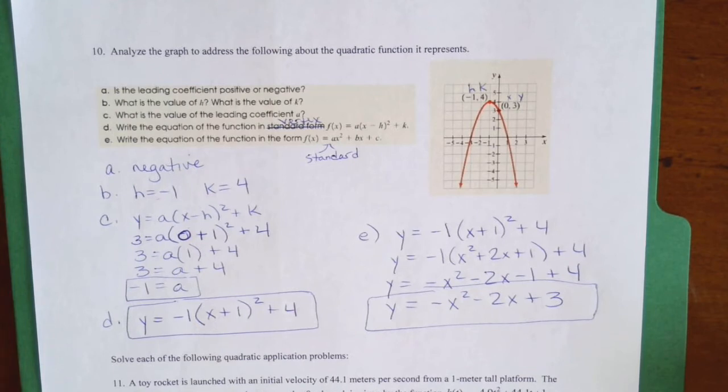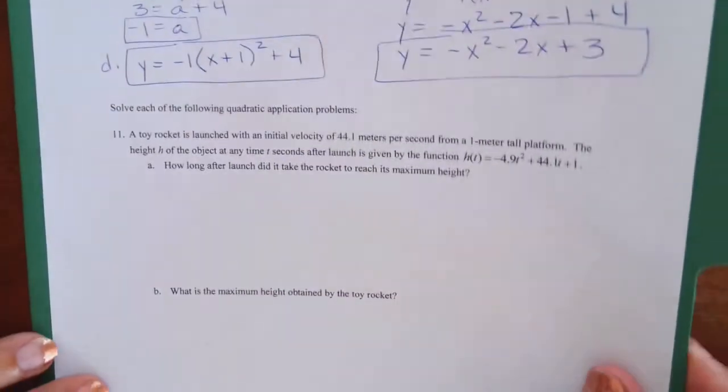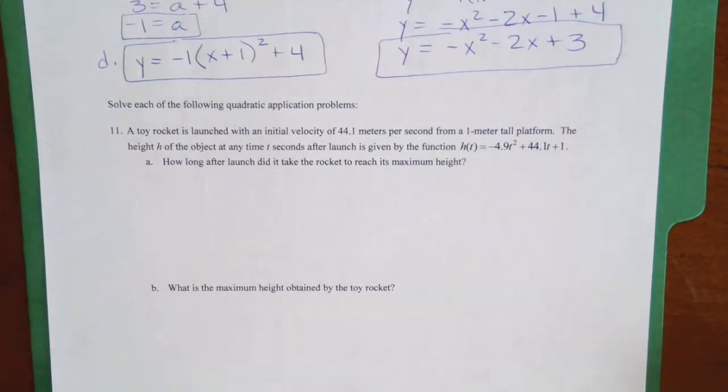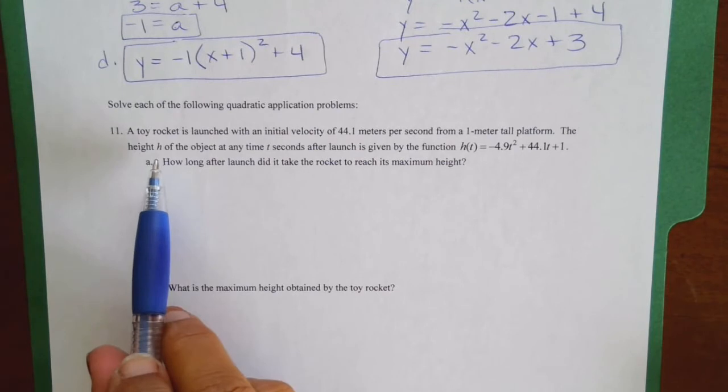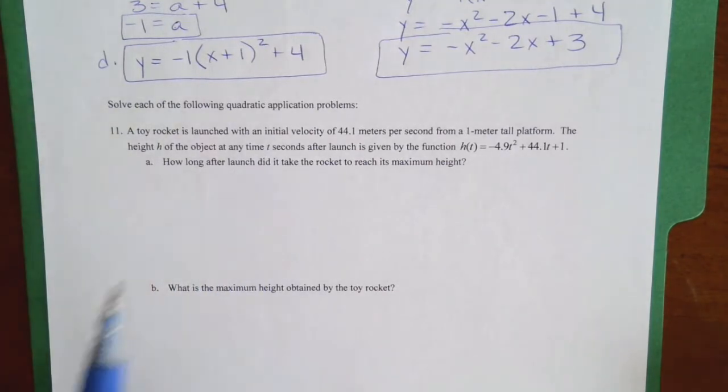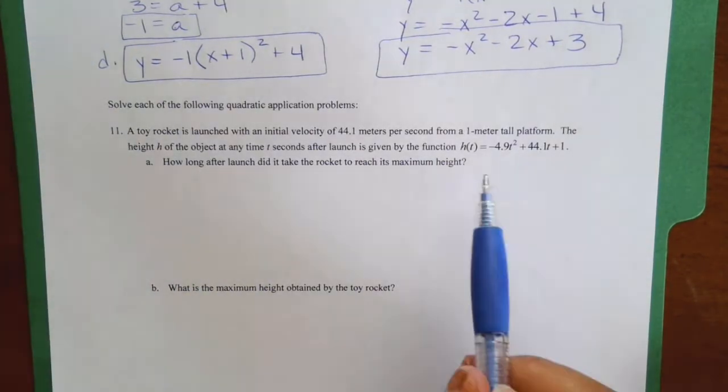So now we're going to look at some word problems. Okay? Now, keep in mind, you can use your calculator to graph these and find the answers. I'll kind of show you how that is. I'm going to do these just using the formulas just to get you used to that. So, number 11 says, a toy rocket is launched with initial velocity of 44.1 meters per second from a 1 meter tall platform. The height of the object, which is going to be h, at any given time, which is t, after it's launched, is given by this function.